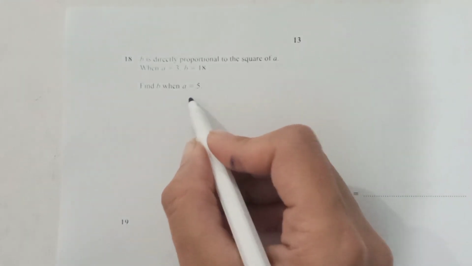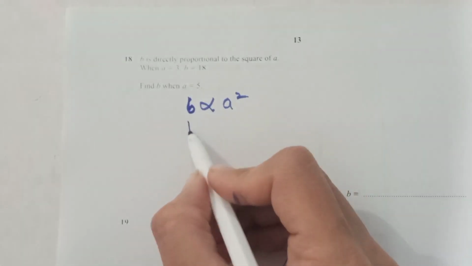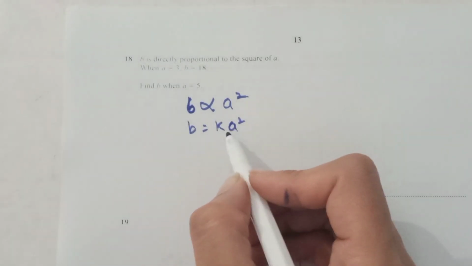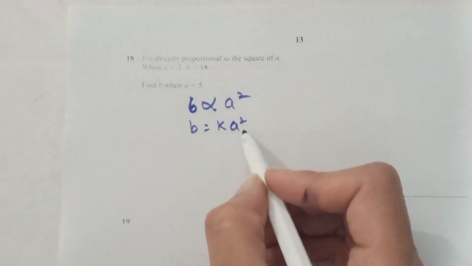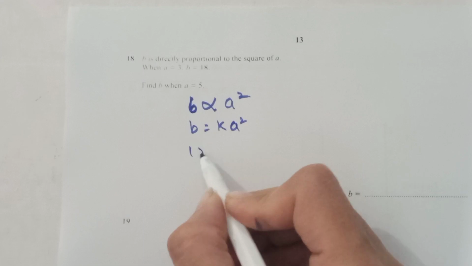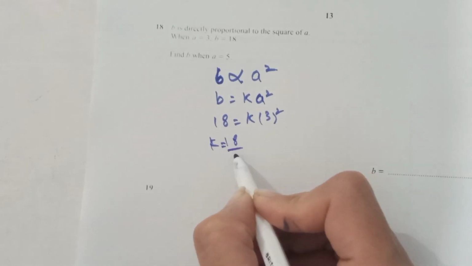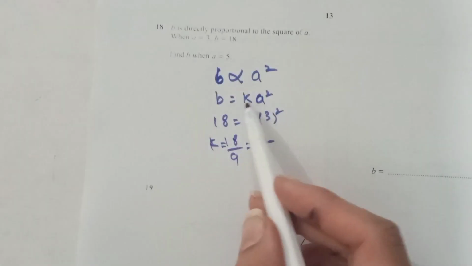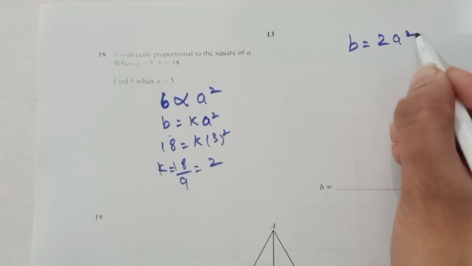Now students, question number 18. B is directly proportional to the square of A, that is B is proportional to A squared, so B equals K A squared. We first find the value of K by putting A equal to 3 and B equal to 18. So 18 equals K times 9, and K is 18 divided by 9, which gives 2. K is equal to 2. By putting these values, the equation becomes B is 2 A squared.